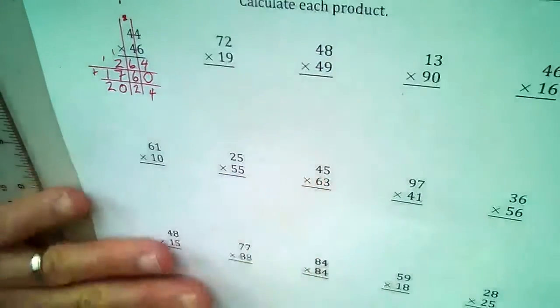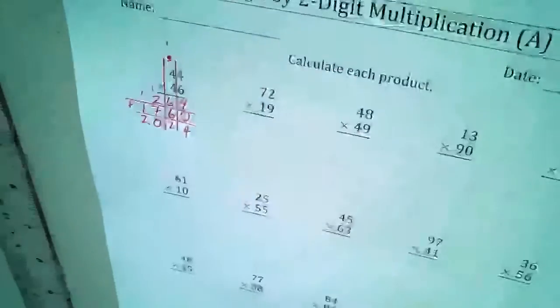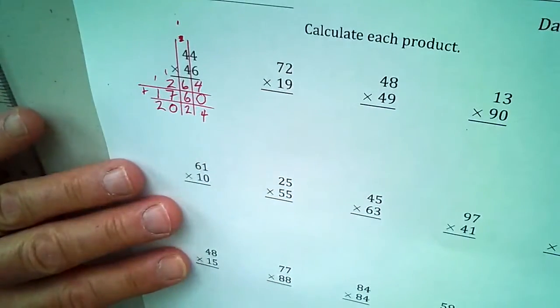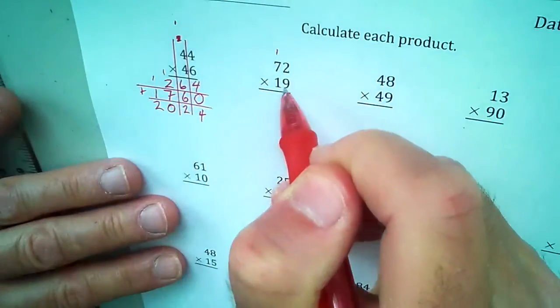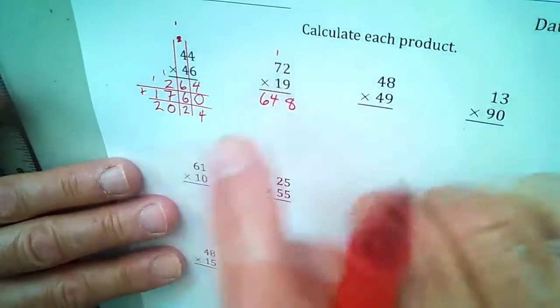One more, but I'm not going to draw any lines. I'm just going to see if we can do this. I apologize for covering the work here as I go. It's a little difficult to try and see as I go. Okay, so we got 9 times 2 gives me 18. 9 times 7 is 63 plus 1 gives me 64. Okay, so I'm done with the 9 now.